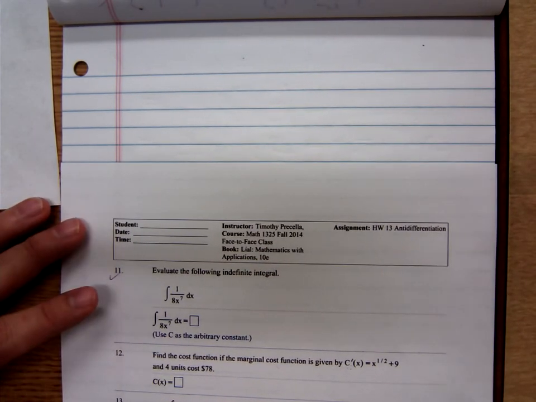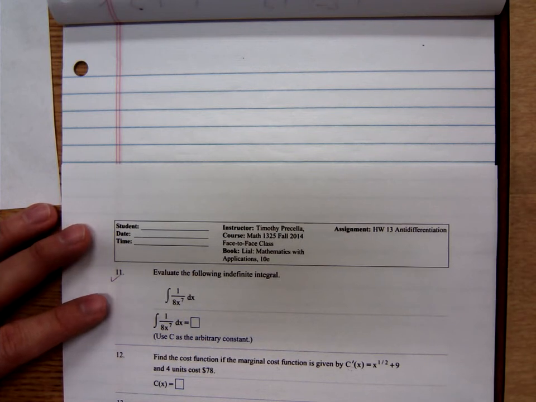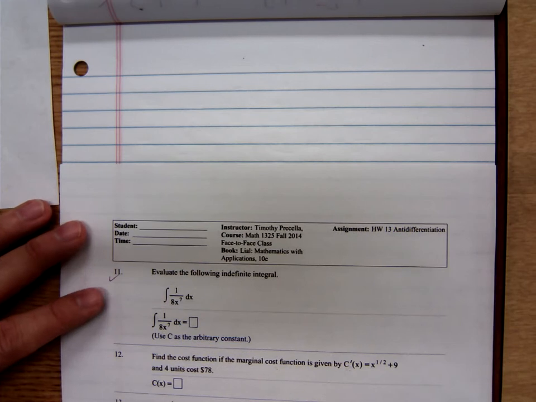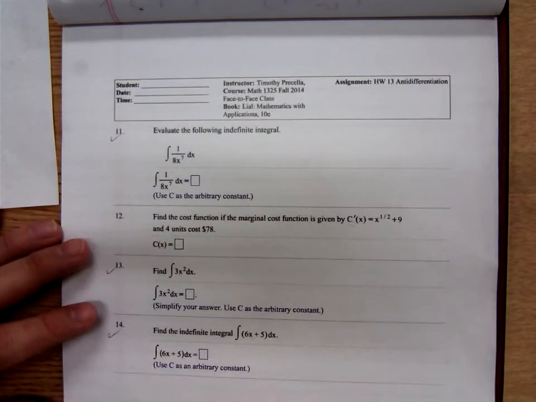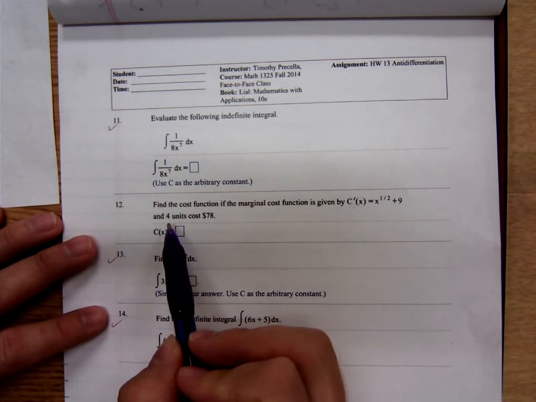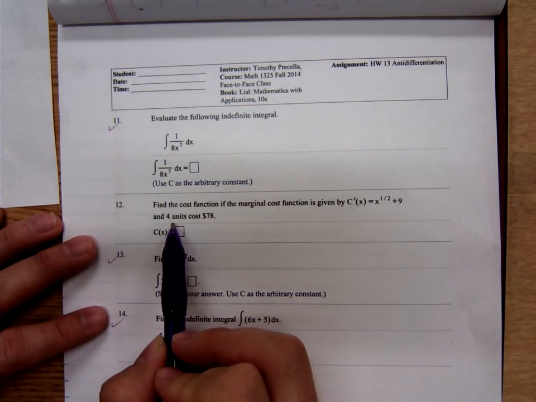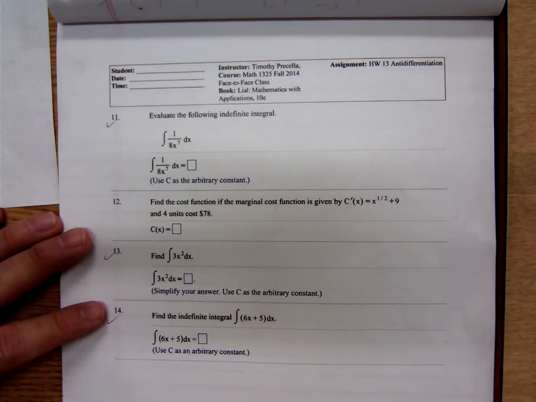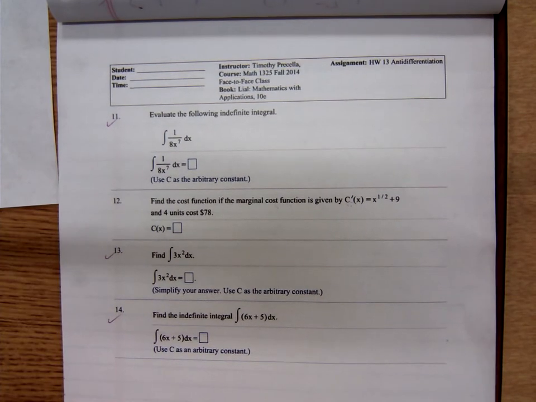That c could be 40 million or it could be $12. I think you'd have major problems with your boss giving them a function that's just in terms of a constant. So they have to give us some additional information that we can use to determine that constant of integration. So this is number 12.